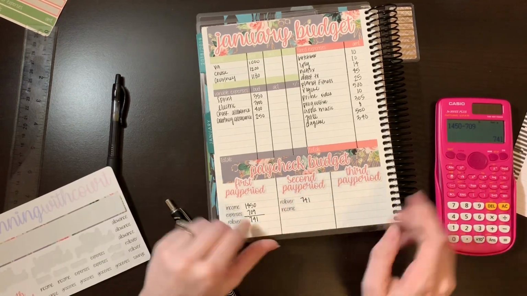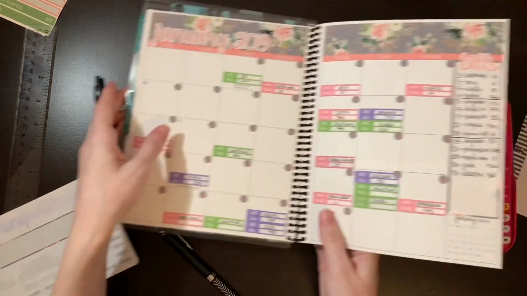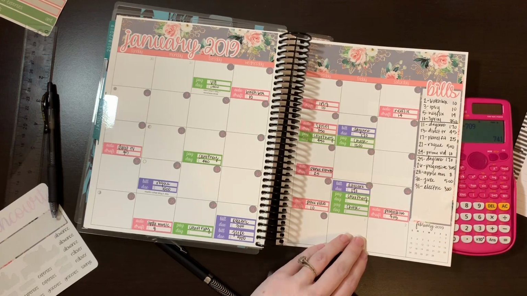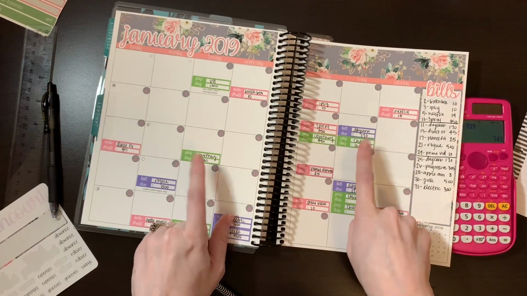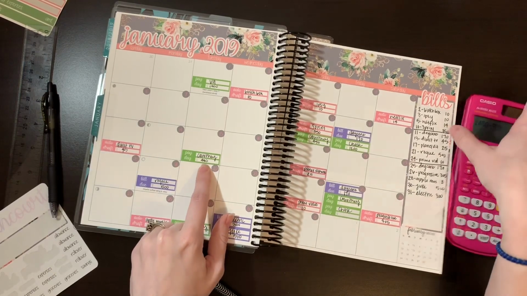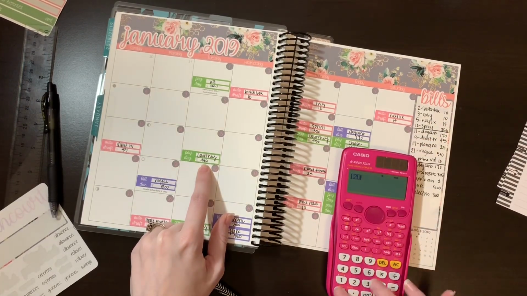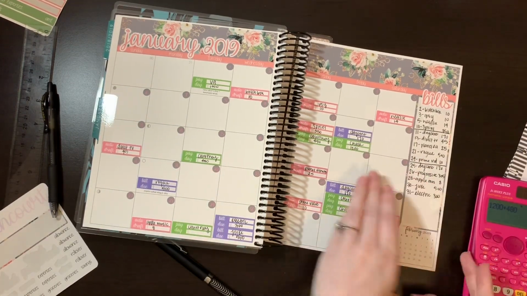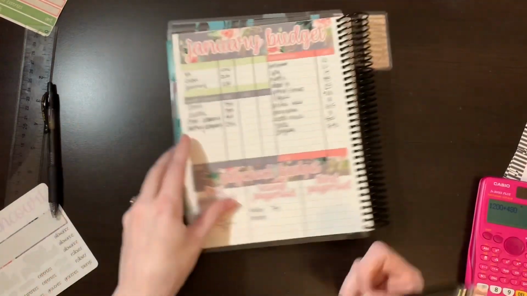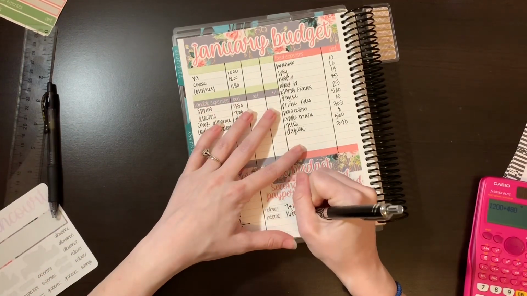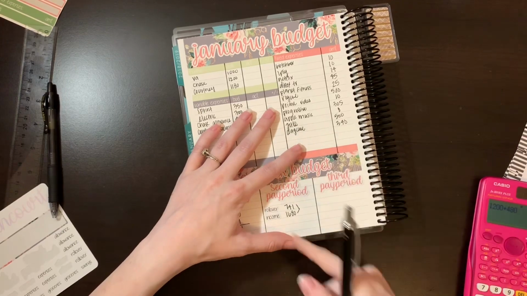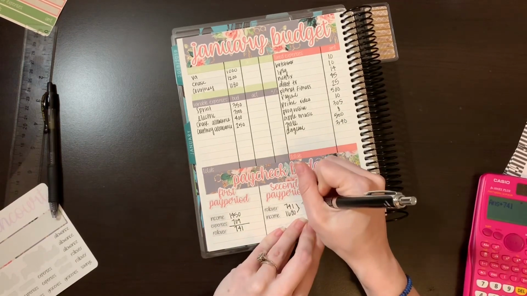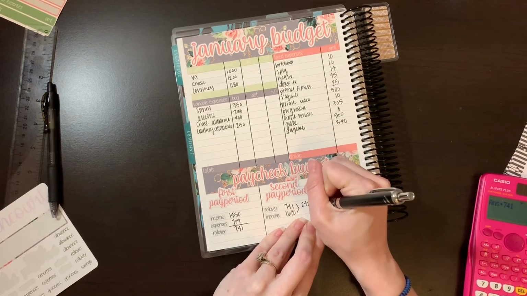So income, and we're going to look over here again. From the 11th to the 24th is what we're looking at for our income. I've got 2 stickers there. So that is $1,200 plus $480, which is $1,680. So I will write that down here. And then I like to add those up as well. So plus 741, our total money we have to work with is $2,421.